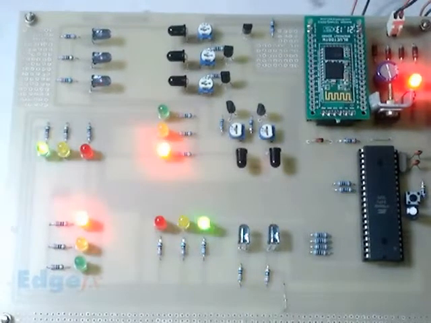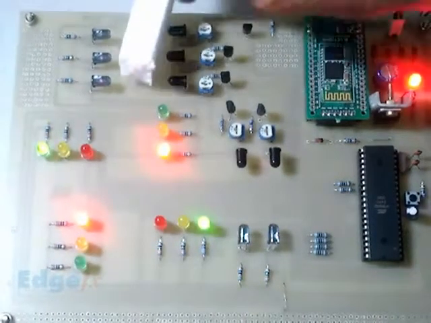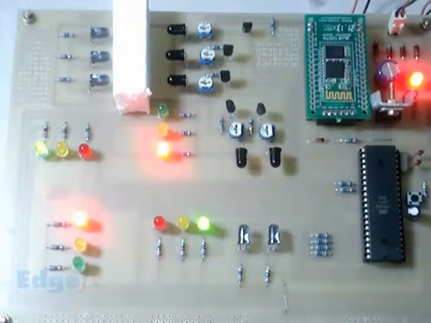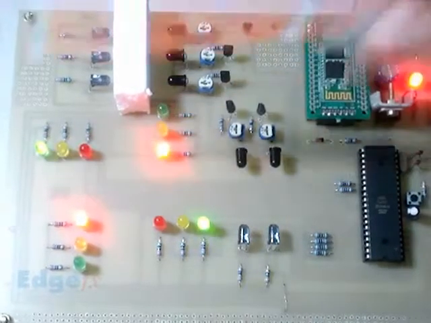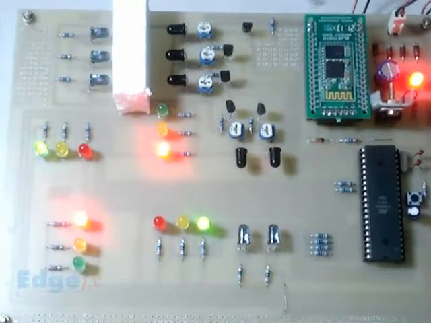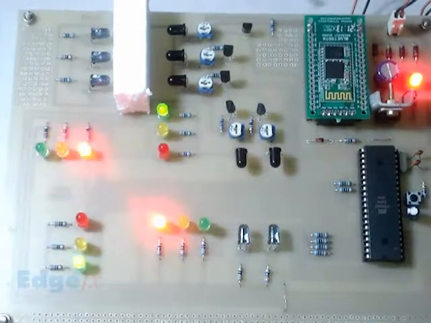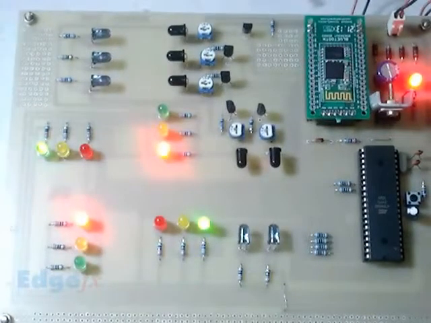But when vehicles come, and suppose for example vehicles are coming and waiting here to go, what we'll find now is that the timing for this will change automatically to a longer duration. You can find the green light is on for a longer duration because the vehicles are waiting to go. So this is the intelligence that is given to this traffic control system.